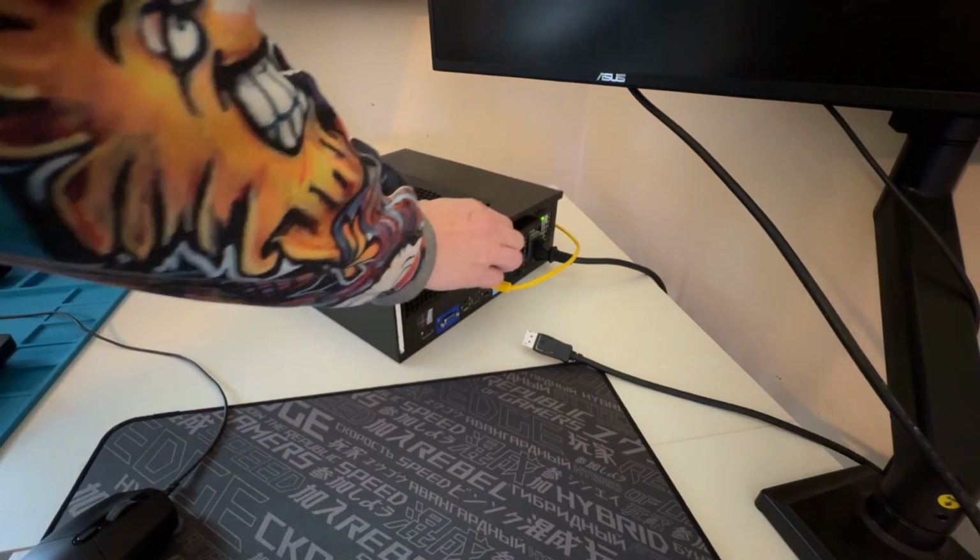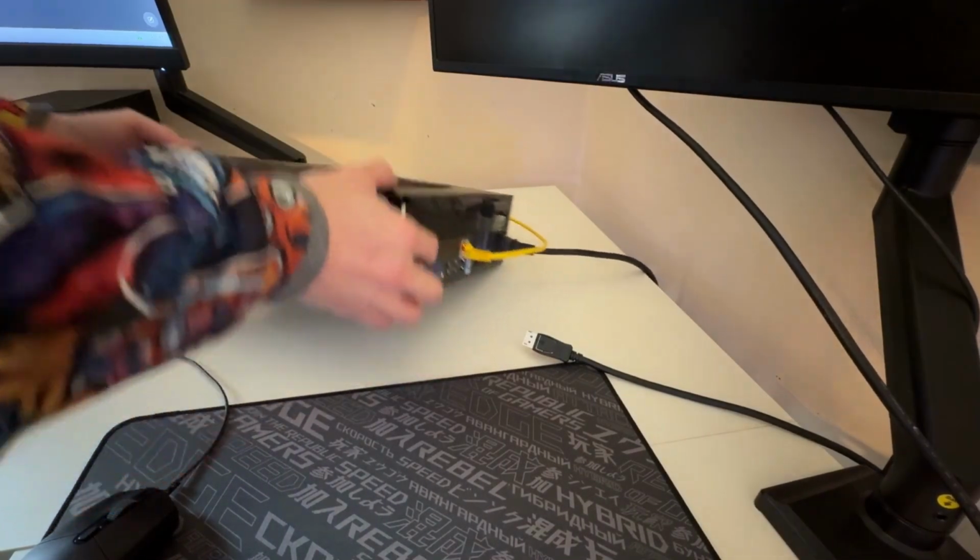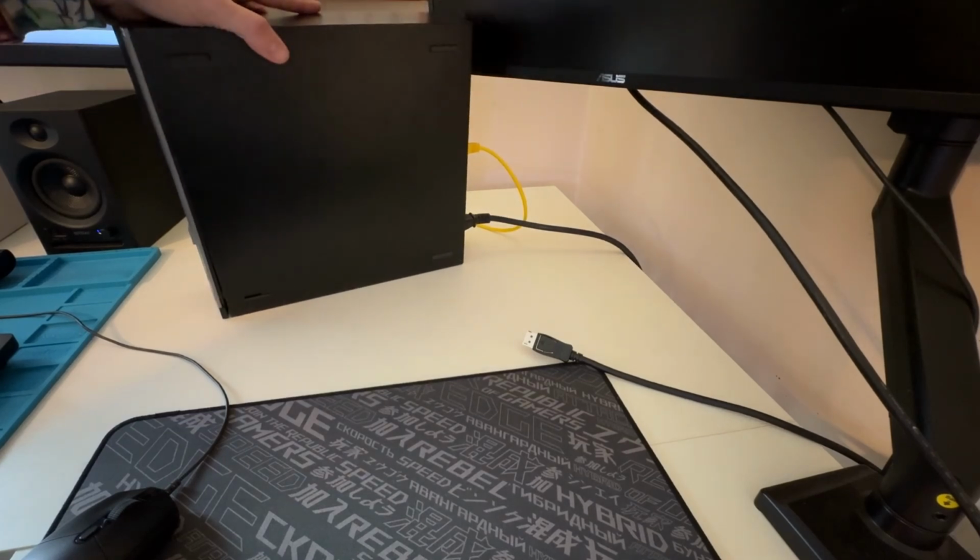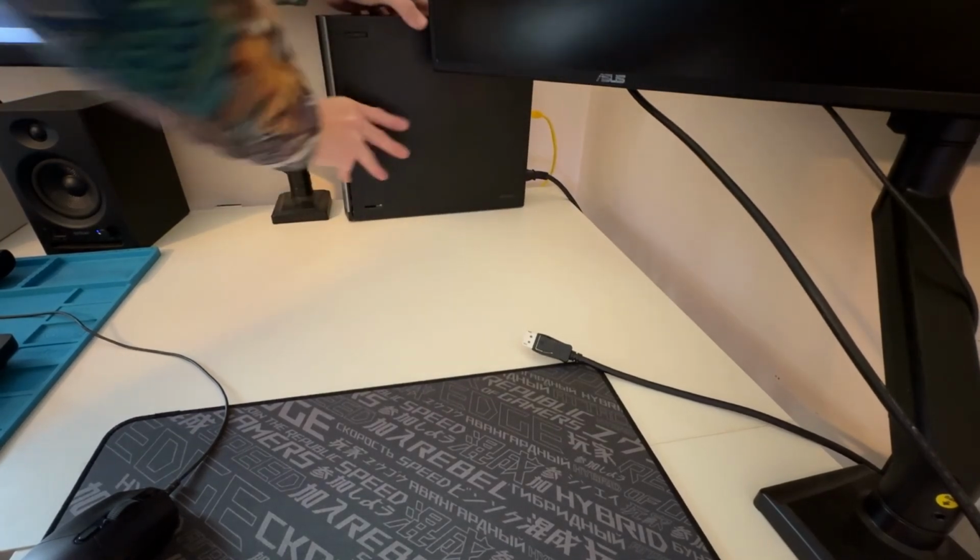And I'm not sure if anyone has noticed yet, but there is a fan shroud fabricated into the side of this old Dell.